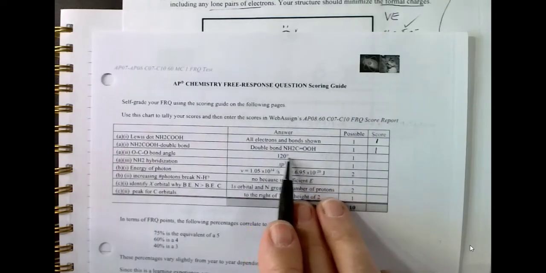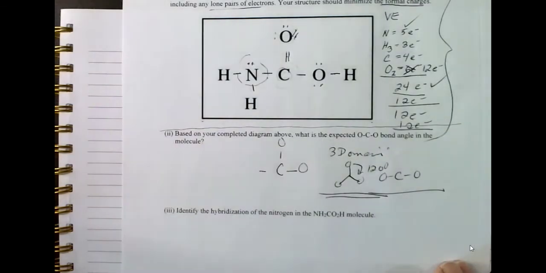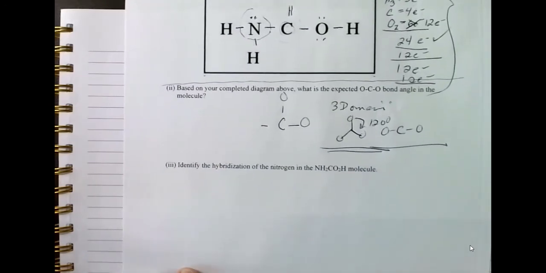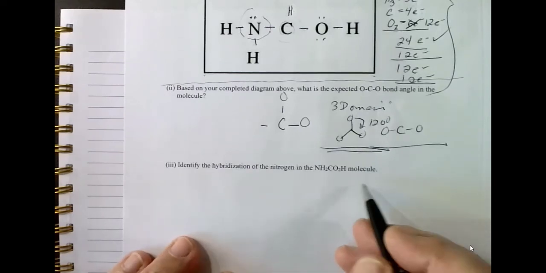Let's see, that was part I, and you end up getting a point for 120 degrees. 3 points so far. That's probably passing on this exam. You probably would end up getting a passing grade by doing 30% of these FRQs. The average correct number on most FRQs is 3.2, 3.5.